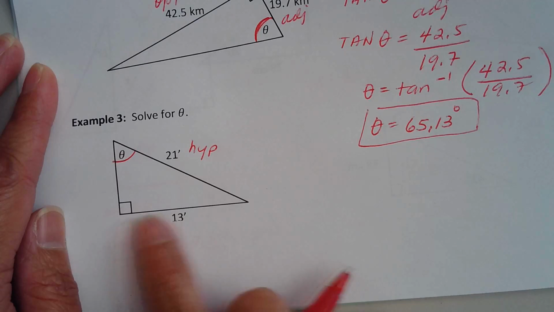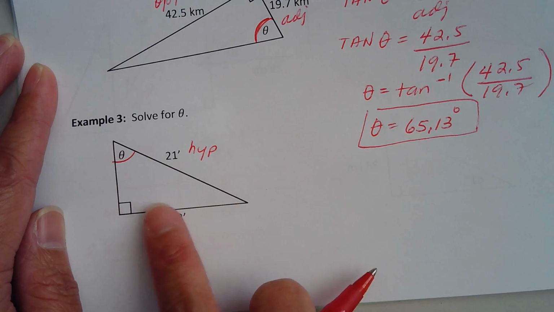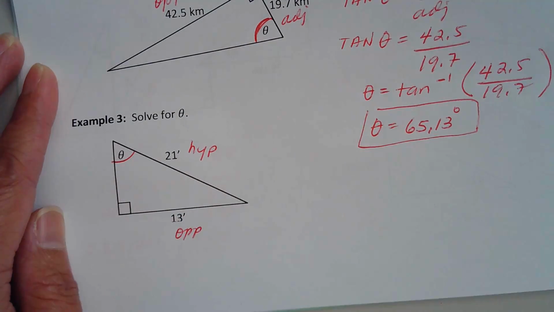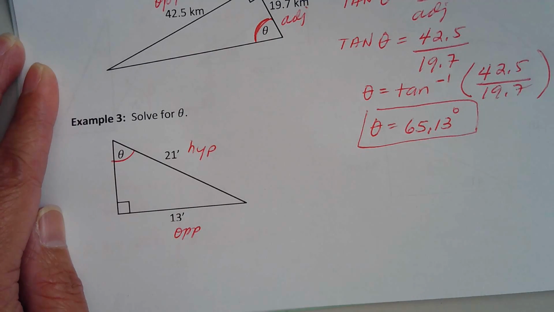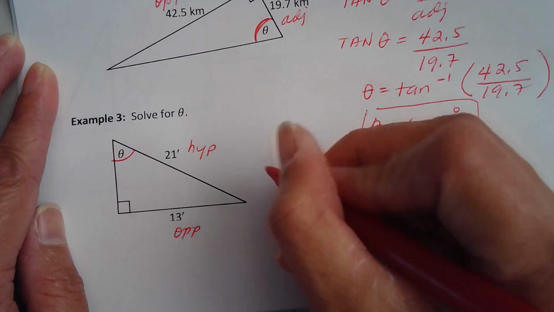What do you call the 13? Opposite. Okay, sorry, I thought I heard adjacent. Opposite. What trig ratio are you going to use then? Sine? Everyone agrees? It's sine again? Okay, so let's do sine.